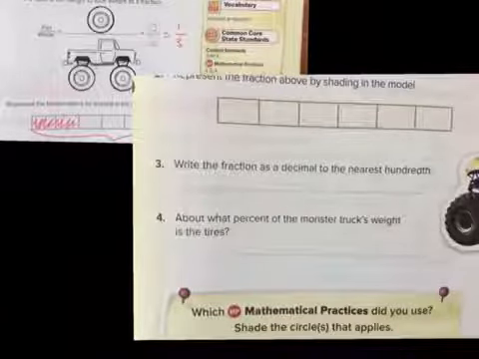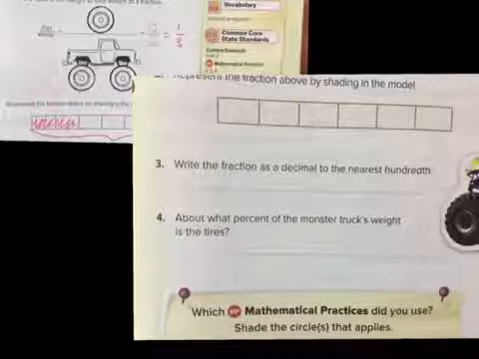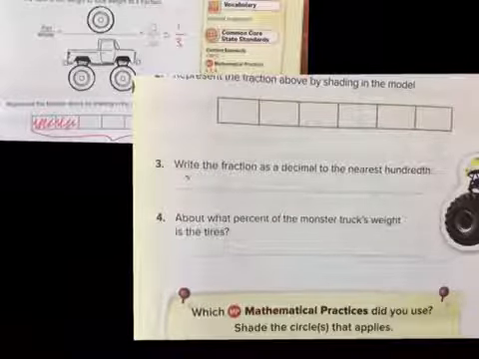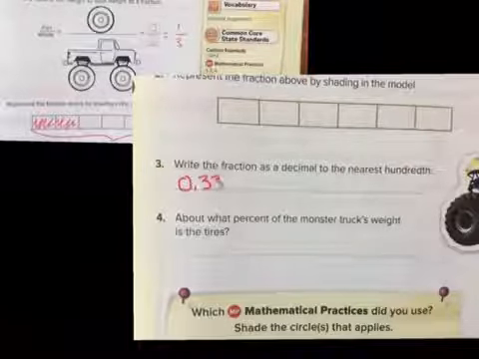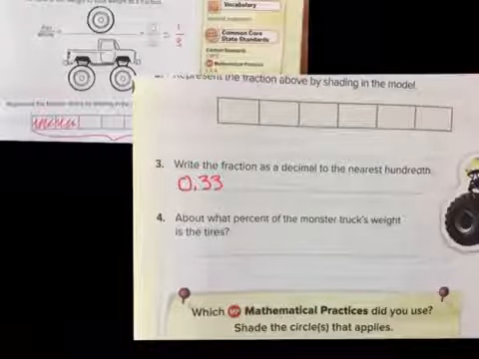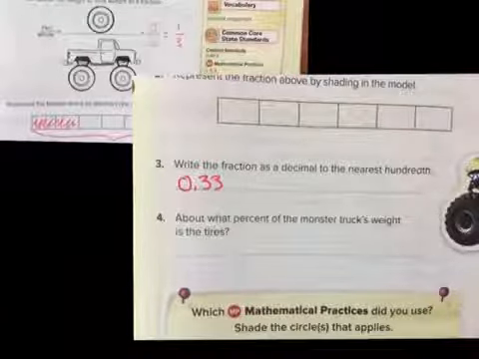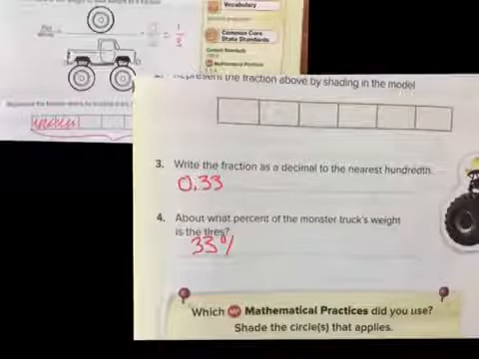Many of you already know that 1/3 is 33%, 33.3 bar notation. And 33% becomes 0.33 as a decimal. Now let's write that as a percent. About what percent is that? Well, multiply by 100 is about 33%.